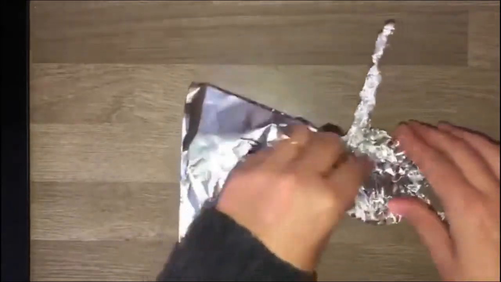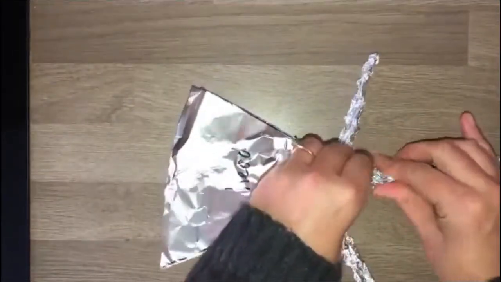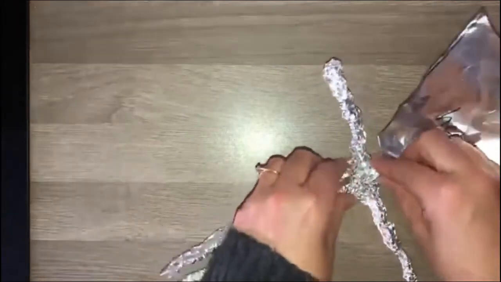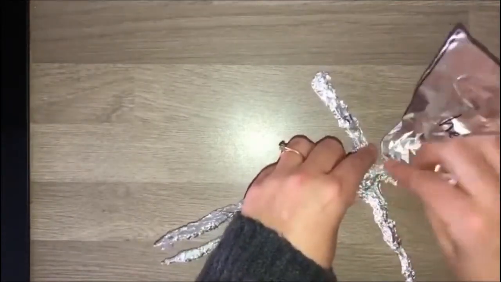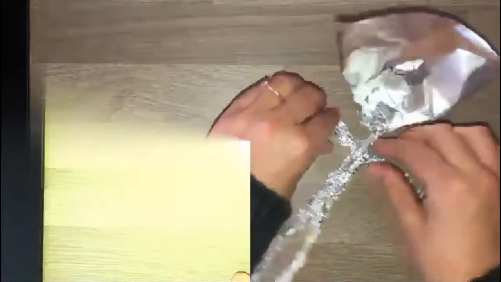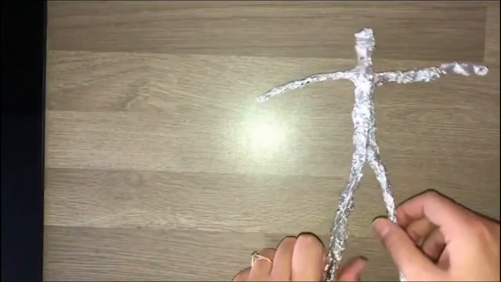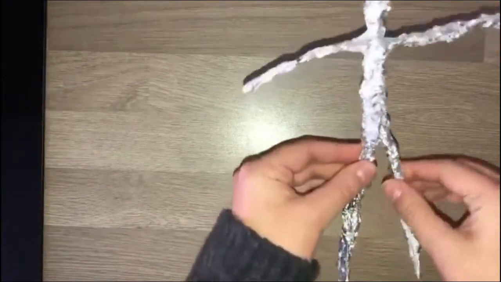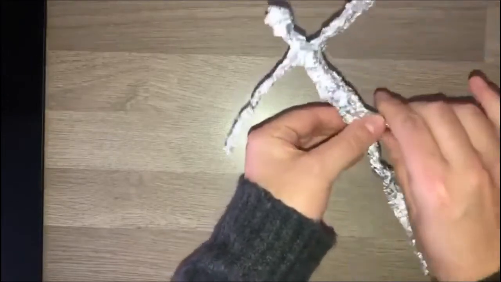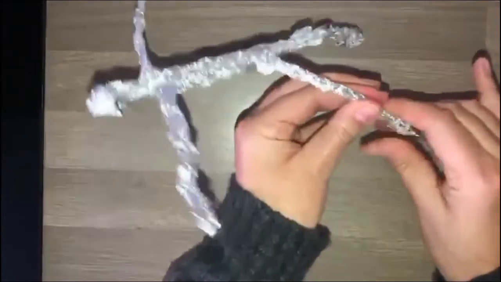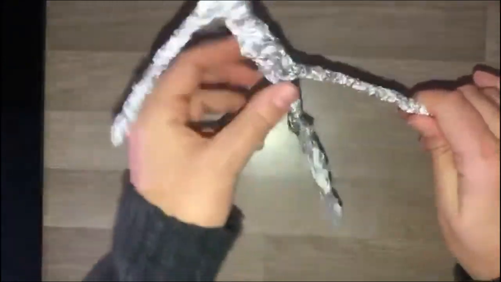Again, just being quite gentle with the tin foil, and now starting to shape the tummy, the body, and I'm just going to scrunch that bit just here for the neck. Okay, so just spend a little bit more time moulding his body. Really press and mould his arms and legs.